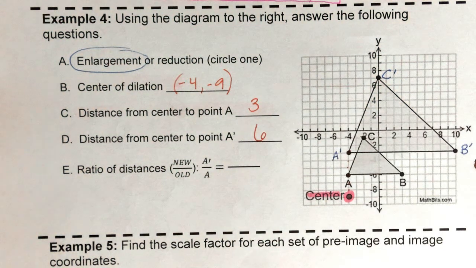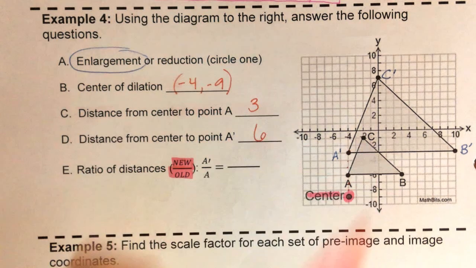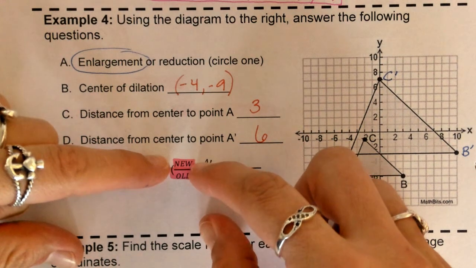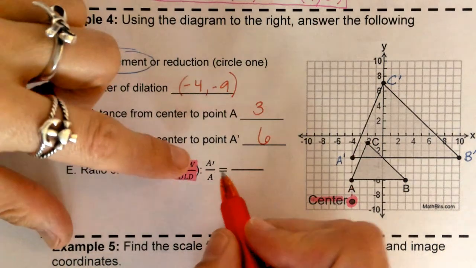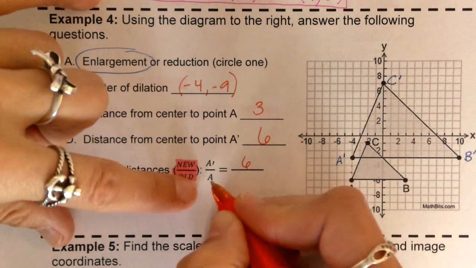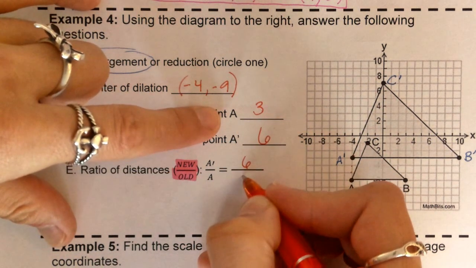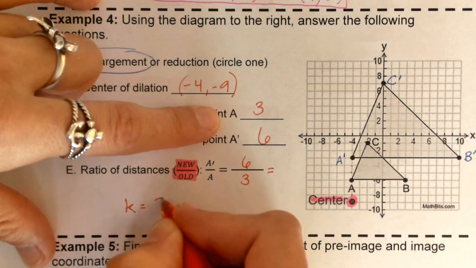When you're looking at your scale factor, the ratio, ratio in fraction form, we're looking at new over old always. If you're going to paint a wall, you're going to put a new coat of paint over an old coat of paint. So you have your prime over your original pre-image. So here we want A prime, which was the 6, and we want the over A, which is the 3. And this does simplify down to your scale factor being 2.